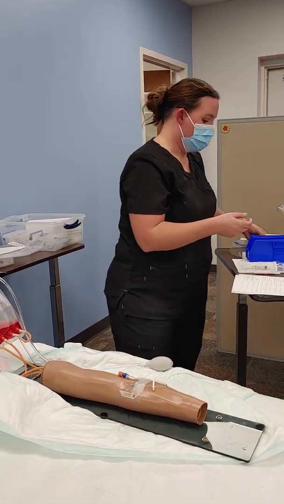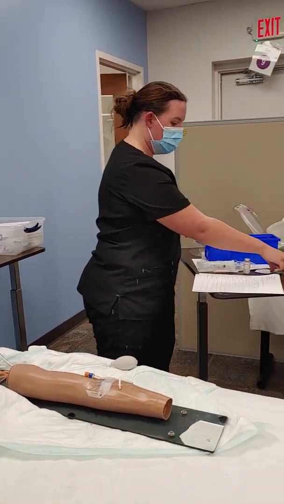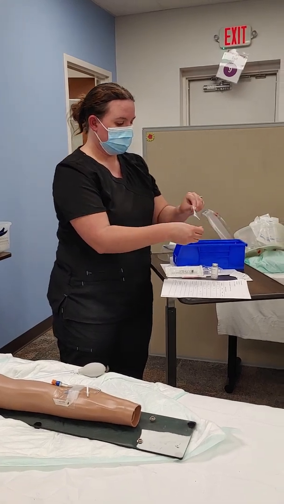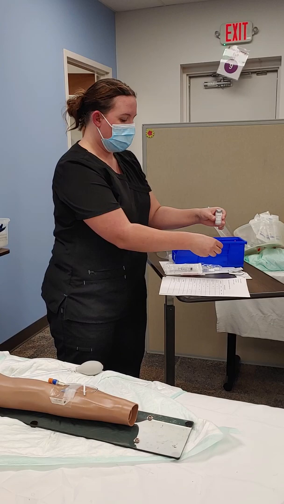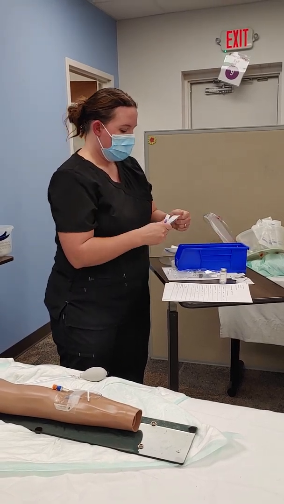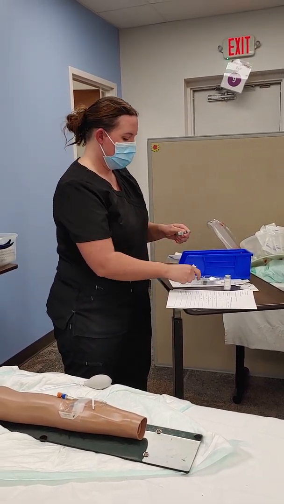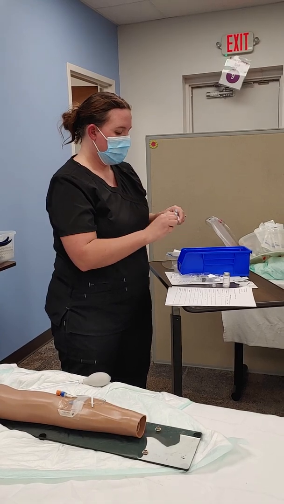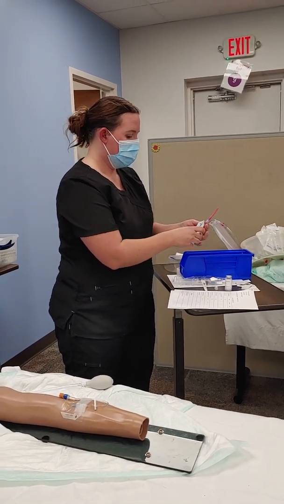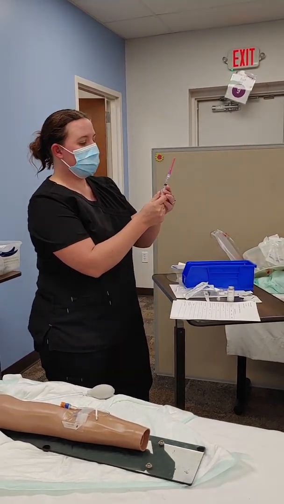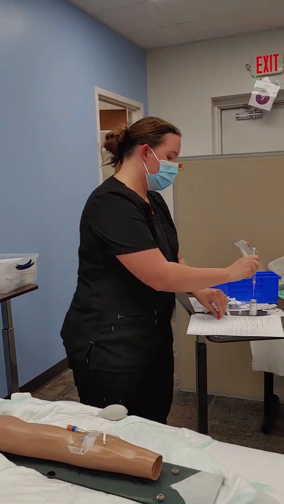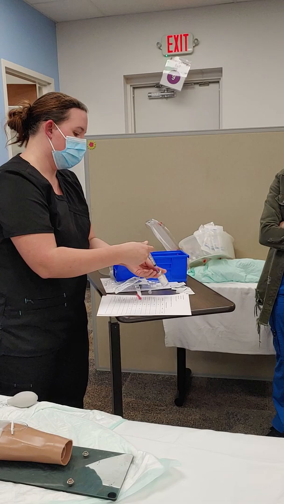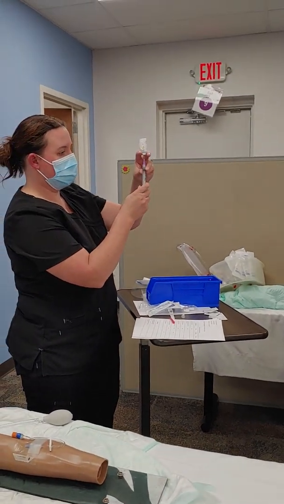Okay? Correctly draw up medication for order using sterile technique and verify its correct drug and dose with instructor. So I clean the top of my vial off. I'm going to grab my syringe. I know I need 2 milliliters of the medication. So I'm going to insert 2 milliliters of air. Flip it.